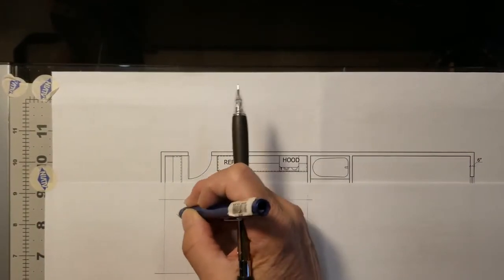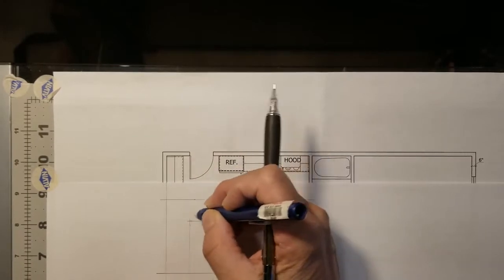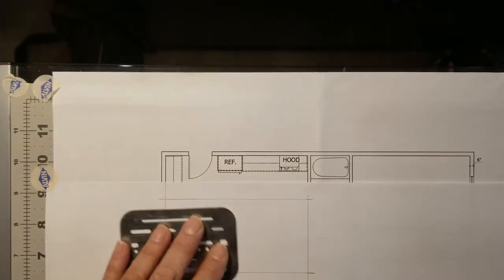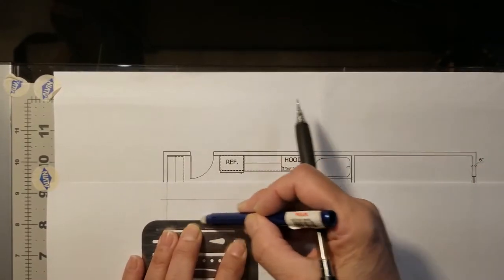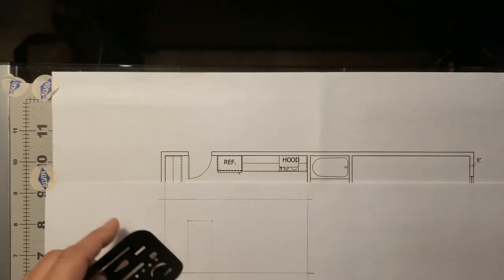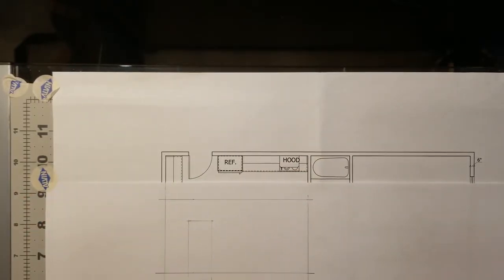I'm just going to take off some of those long legs here because I'm going to put a frame around this door opening. Don't forget, you do have an erasing shield, which is very handy, and you do have a brush. I don't recommend using your hands, although I just did. Don't do that. You'll smear your ink.